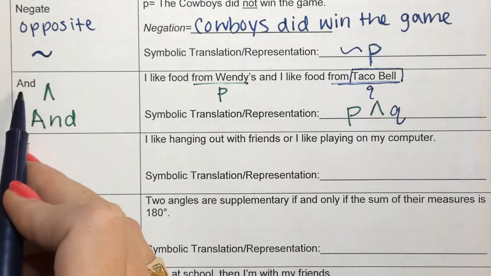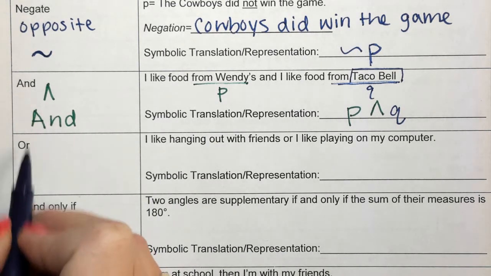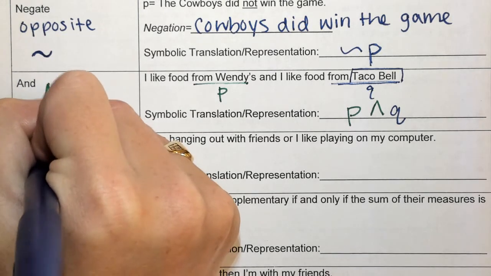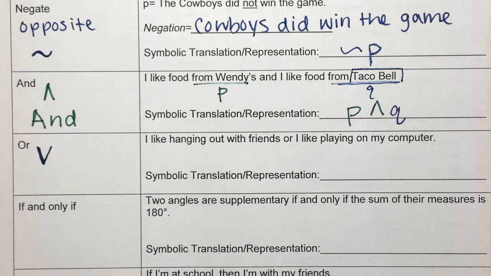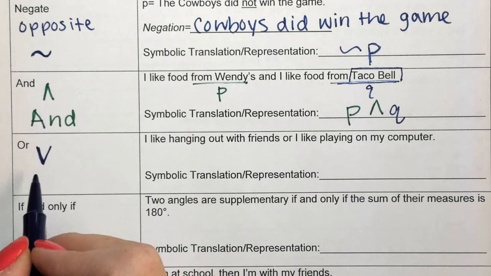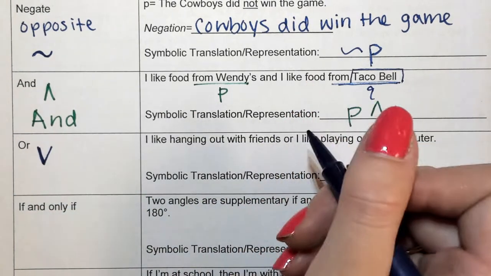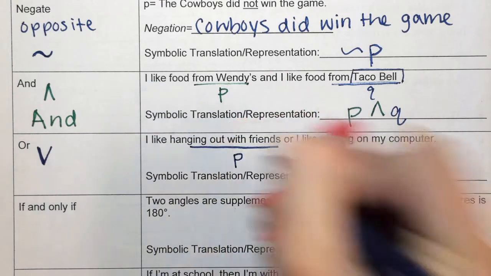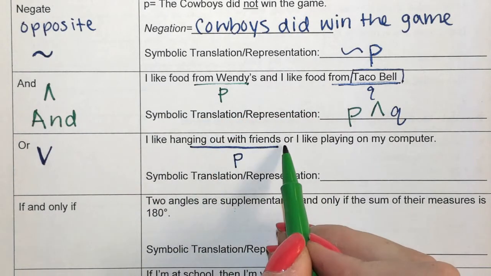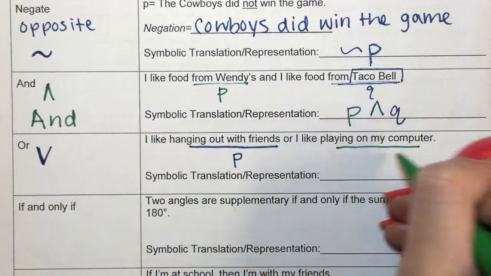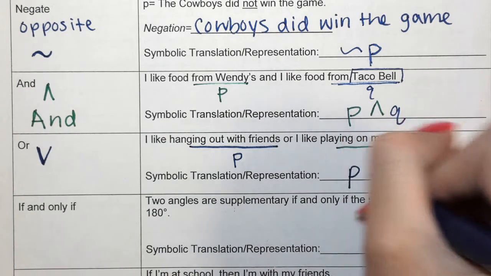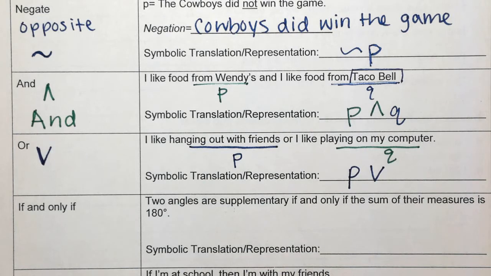Sort of similar to and, we have or. These have opposite meaning, and the symbol is opposite. So or is the same thing, it's just upside down, so it looks like a capital V. So I like hanging out with friends is P, and then we have or I like playing on my computer is Q. So the way we write that is P or Q.